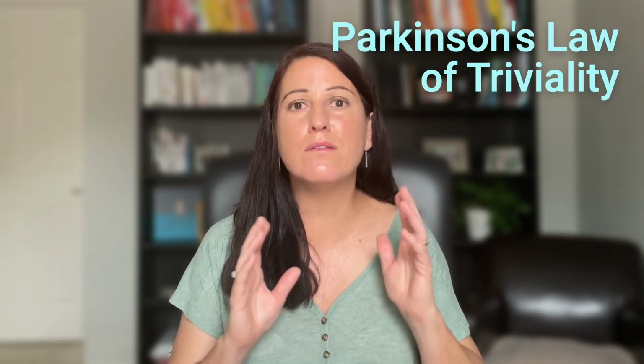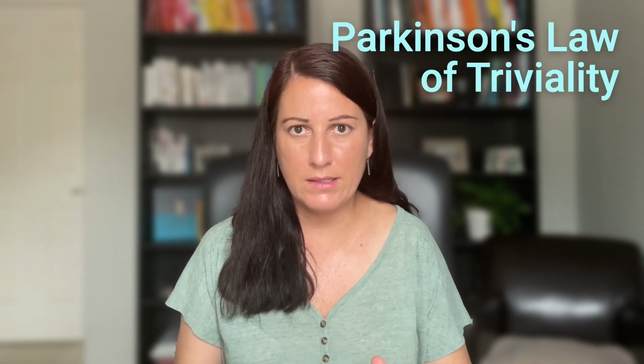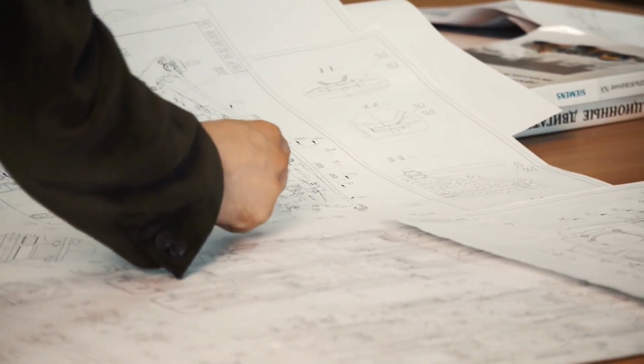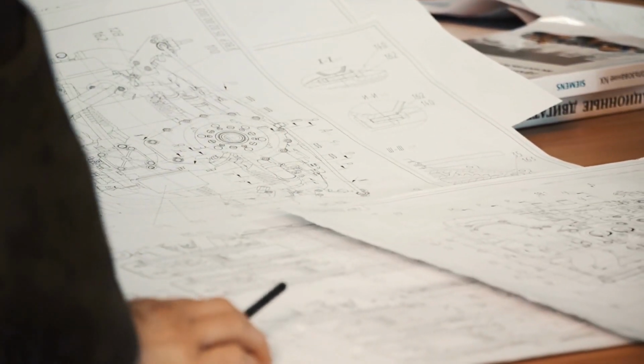I want to talk about a sneaky little concept today that you may have heard about and maybe didn't know what it meant, and it's called bike shedding. It's also known as Parkinson's law of triviality. It's pretty cool.